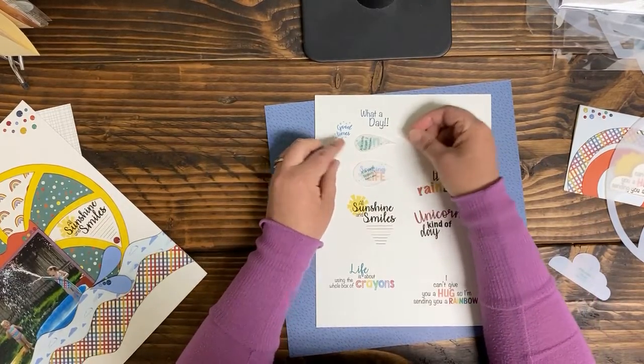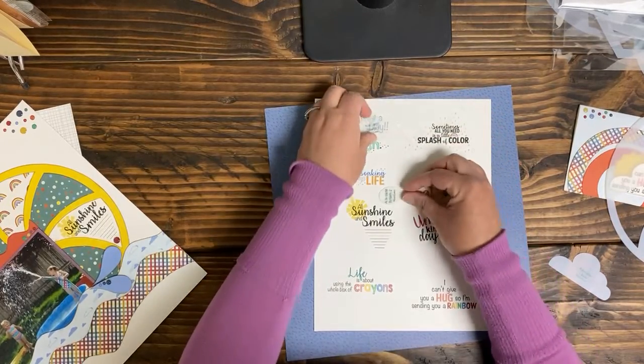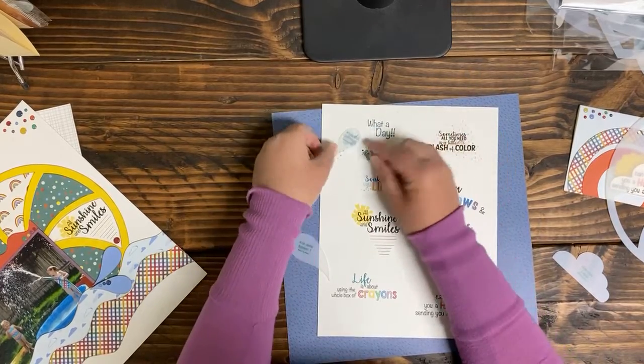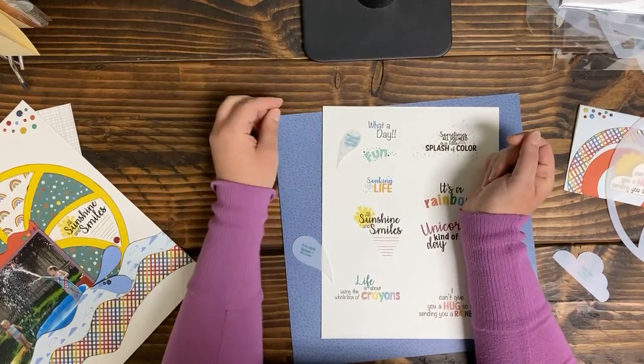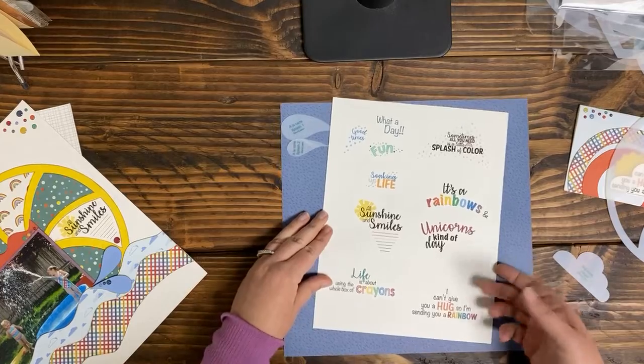I have Fun in the little splash. I have What a Day in the big splash. And this Good Times, flip your splash over and it fits perfectly right in there for a polka dotted splash number 2. Okay, so that is how that printable works.